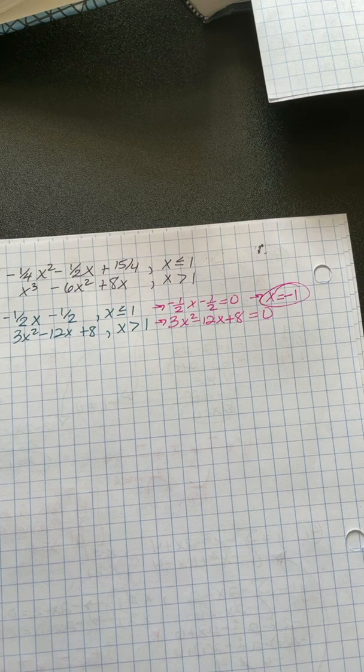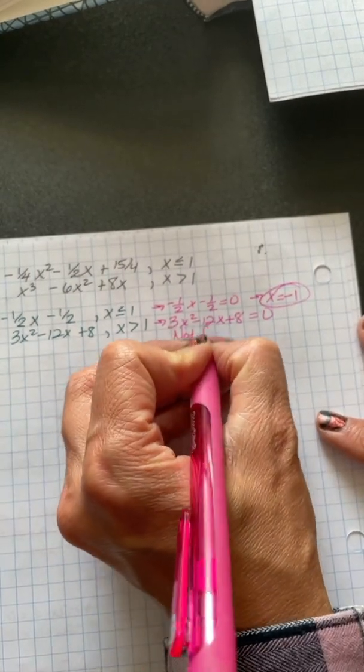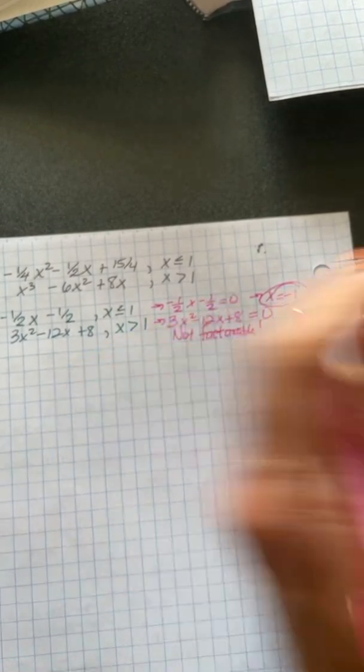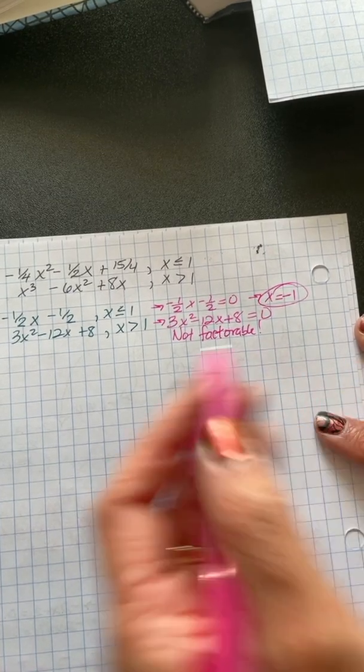I can do 8 times 3, but they both have to be positive, or both negative to add up to -12. 8 and 3 is 11. 6 and 4 is 10. 2 and 12 would be 14. It's not factorable. So we have to find the zeros with a calculator.